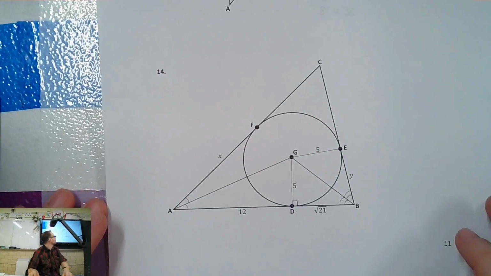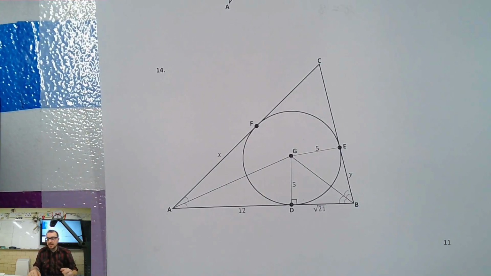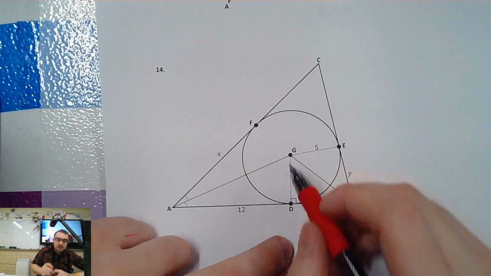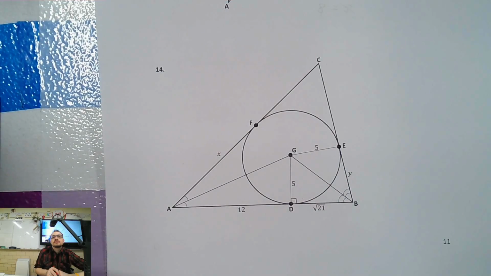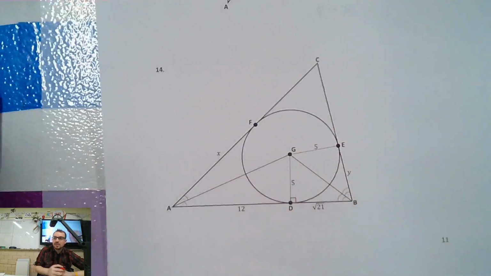Number 14. Flipping forward in the packet. Again, the further we go, the easier these actually get. The first 2 that I showed you are kind of difficult, but they're actually not hard. They're just weird. So, what kind of center must G be? Incenter, because it's the center of an inscribed circle.